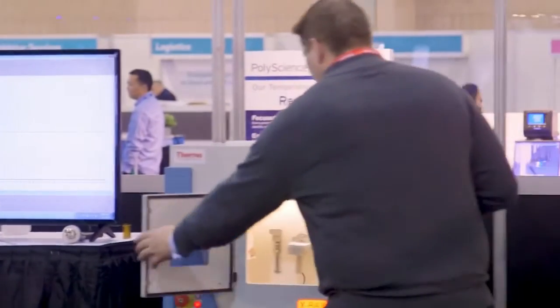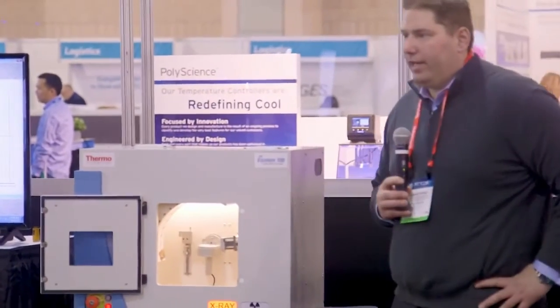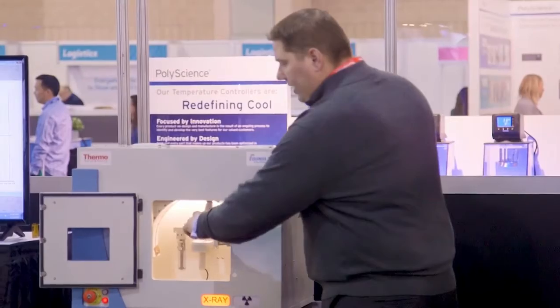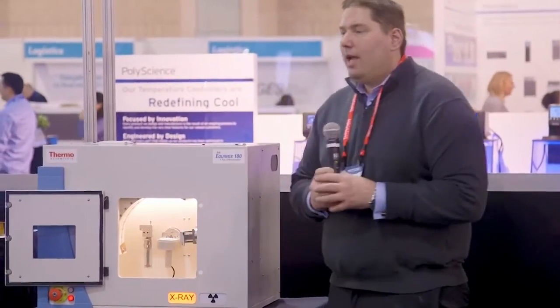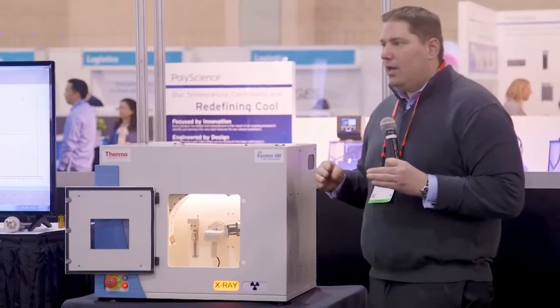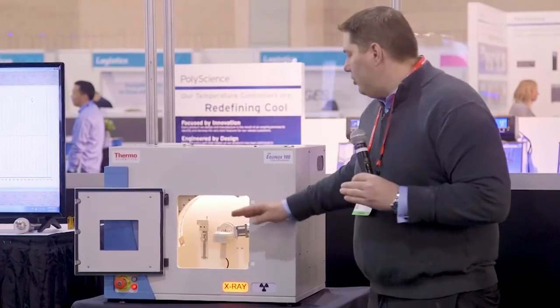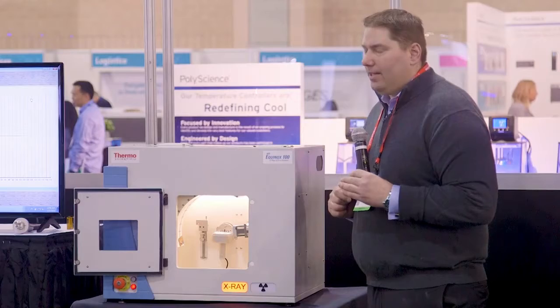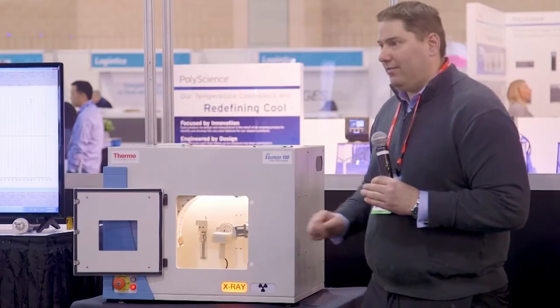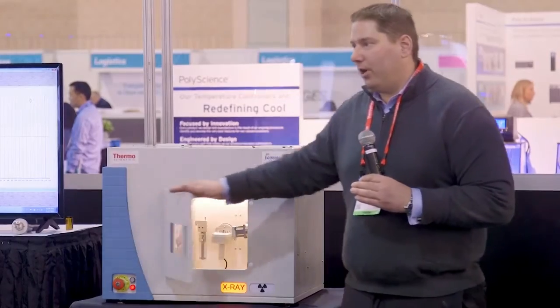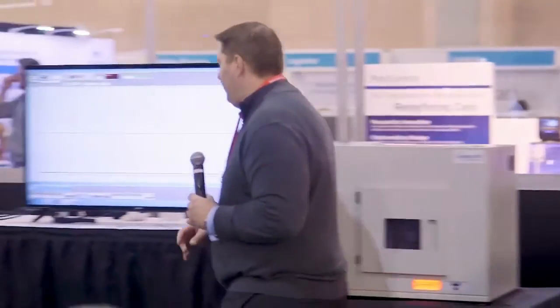Let's run some samples. So right now, I have a single sample in here rotating. We have, again, a curved position sensitive detector and an X-ray tube. And in most diffraction systems, you are moving the tube and the detector. For us, we're not moving anything. Everything is simultaneous diffraction. So no moving parts other than rotation.